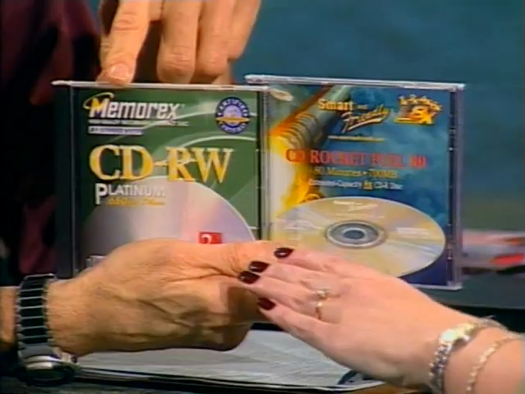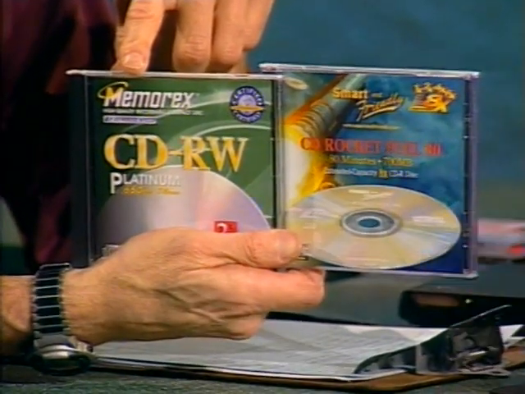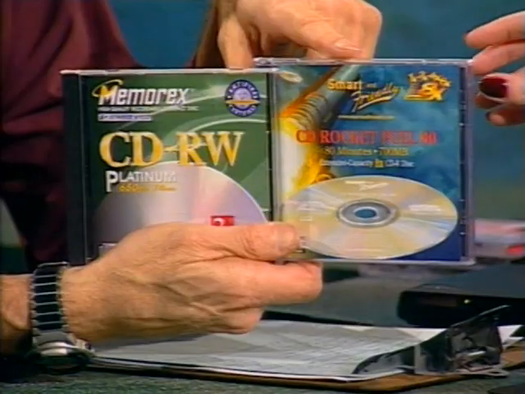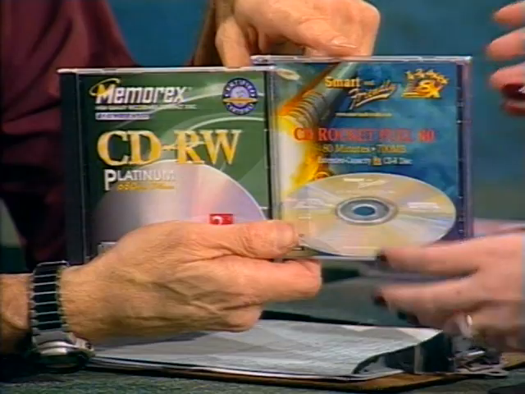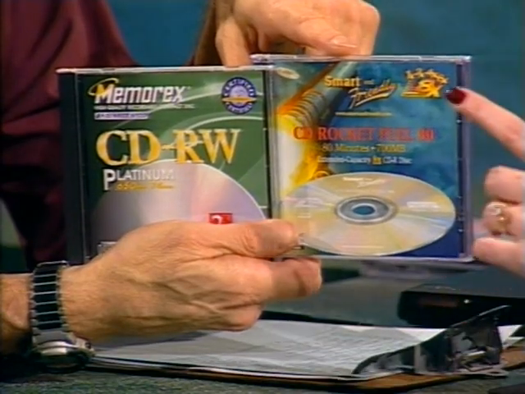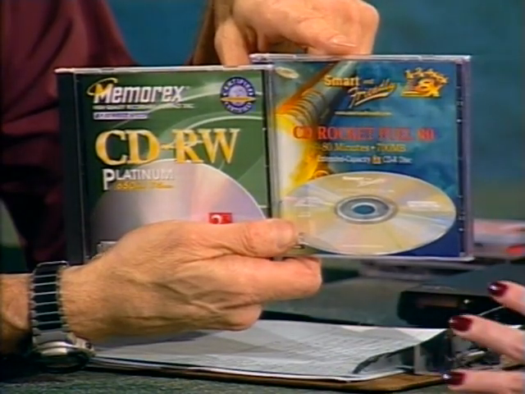CDRW is rewritable media. You can write on it, erase it, write on it again, over and over. Kind of like a floppy. A lot like a floppy. CDR media is write once media. And this is the type of CD that you want to have if you're putting music onto a CD, because CDRW media won't play on most home CD players, there are different standards, issues and problems there. Right. Okay, so you want to do the record once.